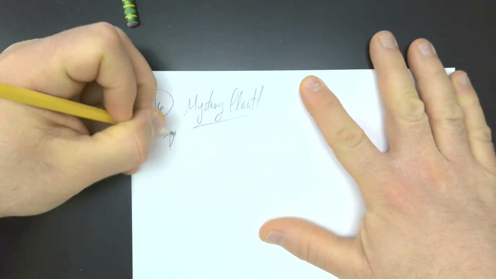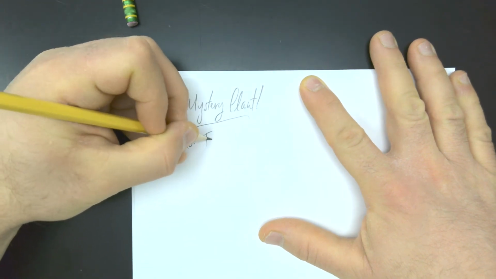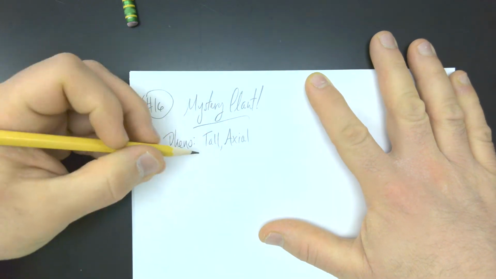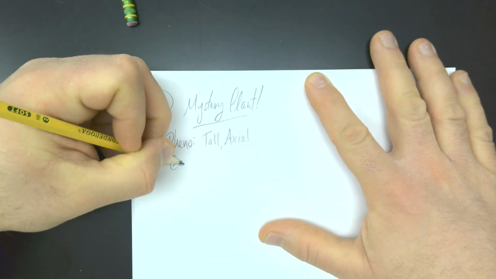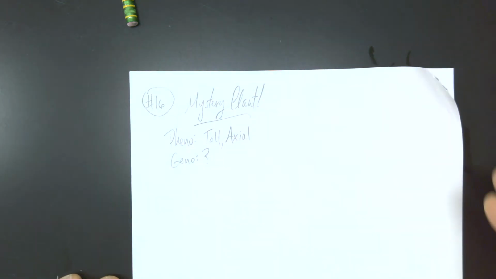We know its phenotype, right? We know what it looks like. We know it is tall with axial flowers. We're asked to determine its genotype, so its genotype is unknown at this point.